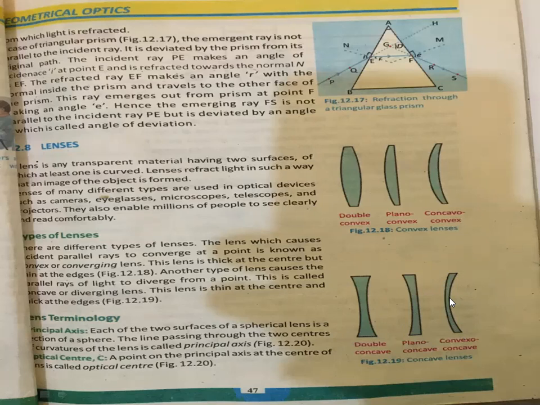When we studied mirrors, we said convex mirror and concave mirror. But when we study lenses, we have convex lenses and concave lenses. In a convex lens, we have three types: double convex, plano-convex, and concavo-convex. If we talk about a concave lens, it also has three types: double concave, plano-concave, and convexo-concave.